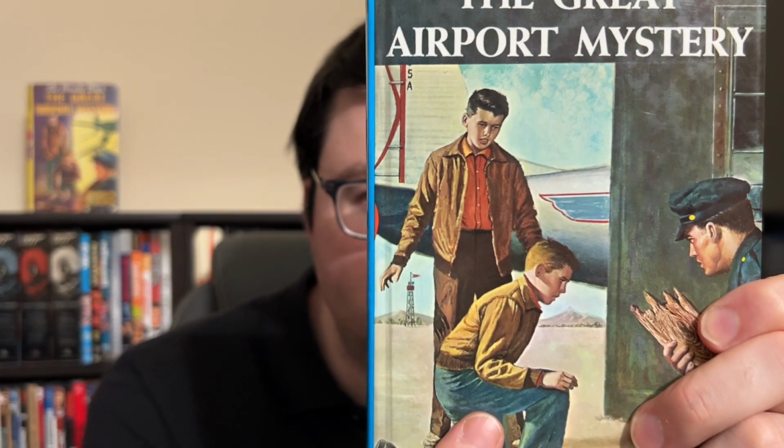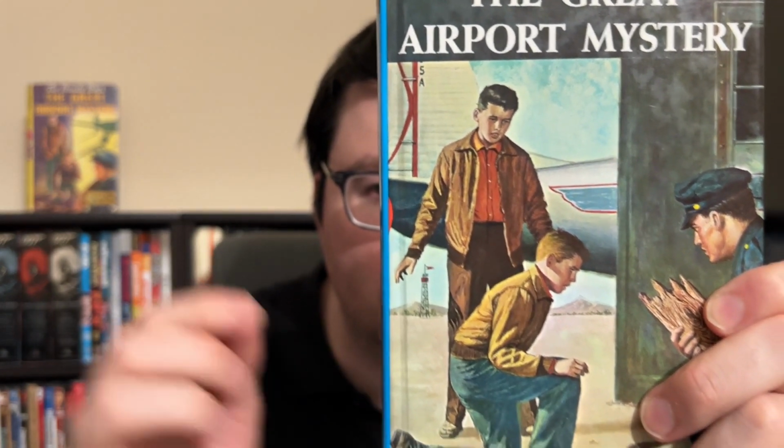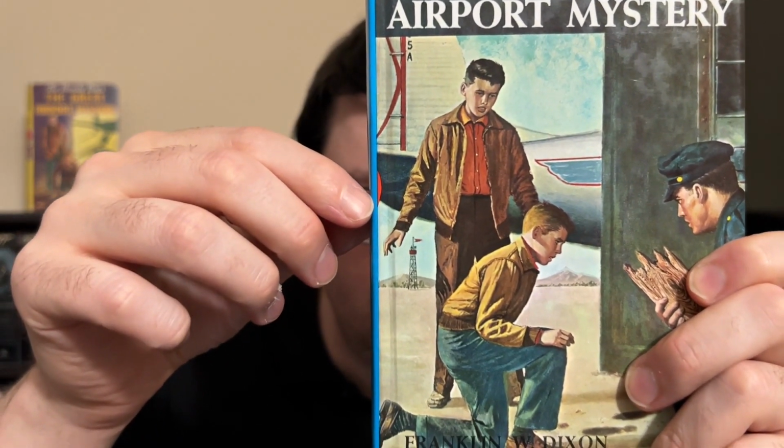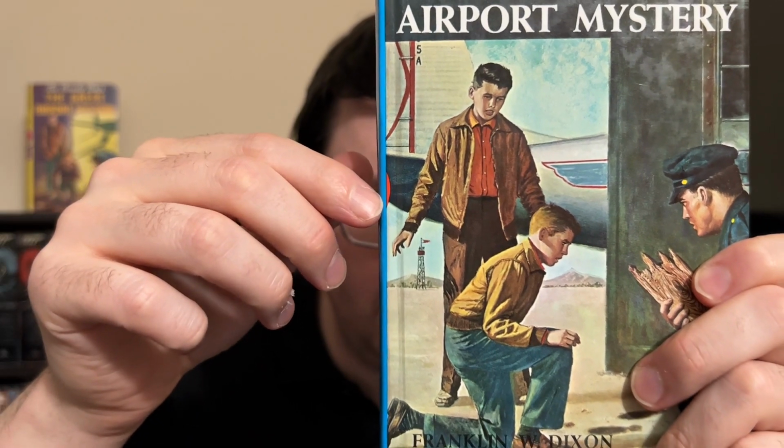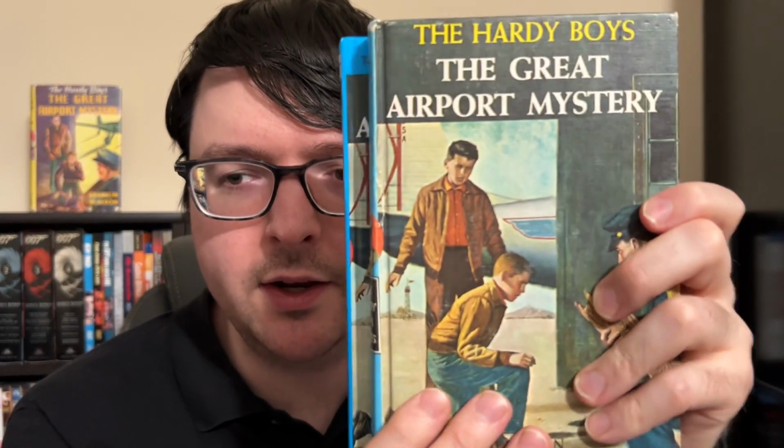This is done rather well. It's only got the usual minimal cropping on the top, but rather interestingly, if you look here on some flashlights, this happens. If you look here, you see a little tiny bit of red poking through right next to Frank's arm there. And at first you may think, oh, well, that's just part of the plane or something. But no, of course, what that is actually is the iconic red Hardy Boys logo starting to creep in.